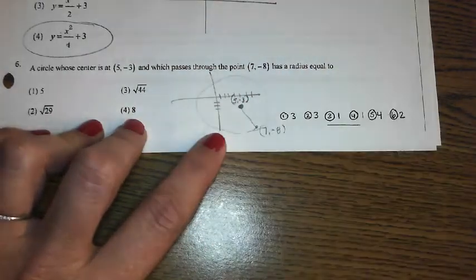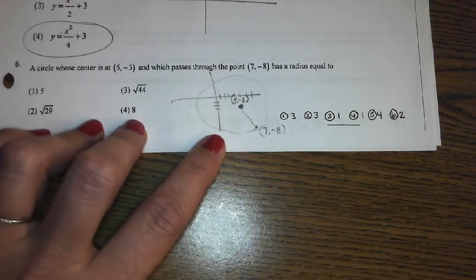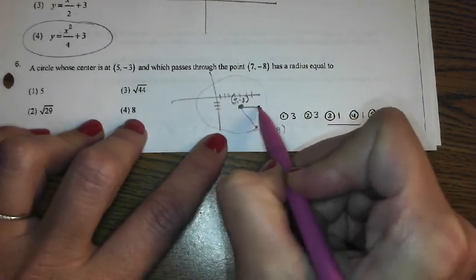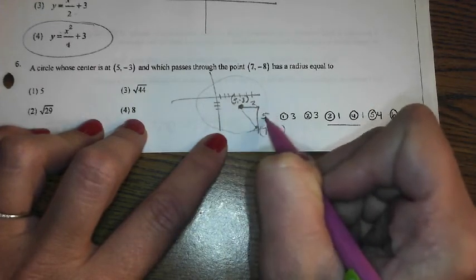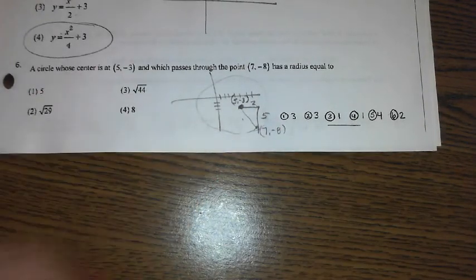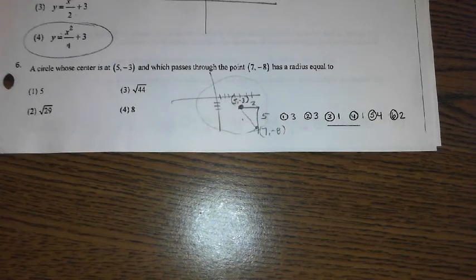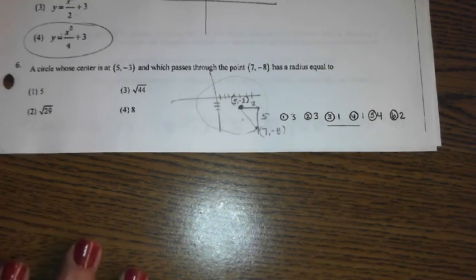Length. What did the video tell you? Pythagorean theorem. Draw a leg, figure out that that's 2 and that that's 5, and do the Pythagorean theorem. Because you won't remember the distance formula, I can promise you that, in June. We don't use it enough, but you'll always remember the Pythagorean theorem.